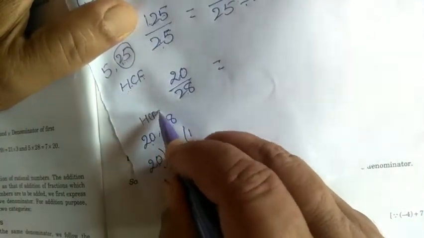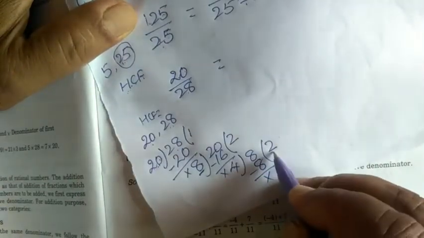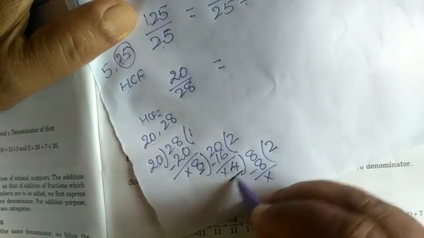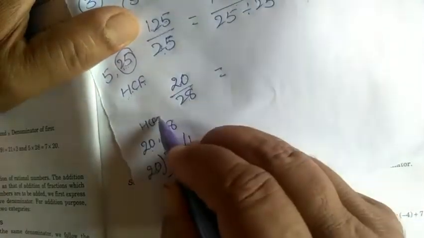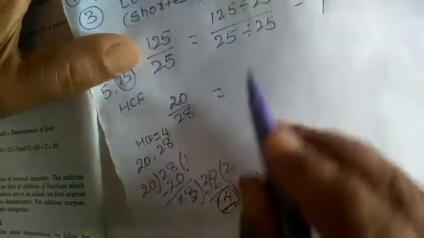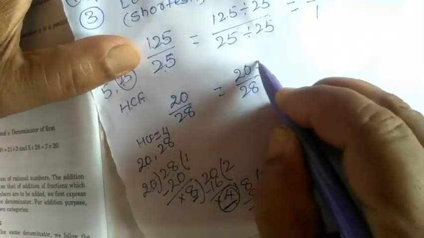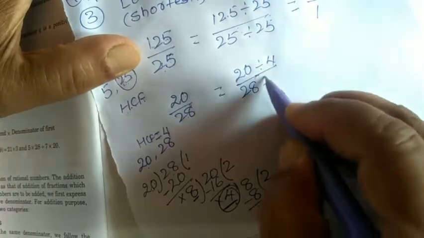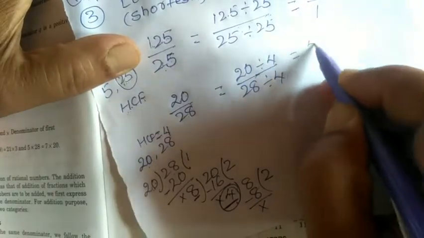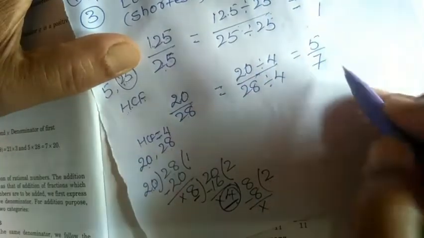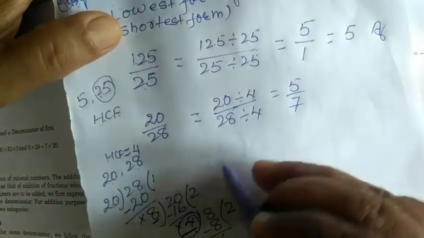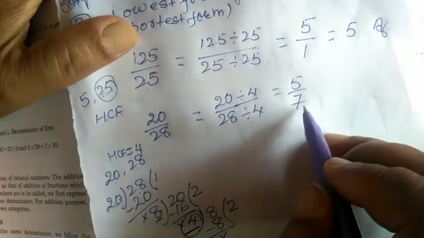So what will be the HCF here? Here the HCF is not 2. 4 is the HCF. This is the answer. So here the HCF is 4. Naturally, we have to divide the numerator as well as the denominator by 4 here. And we will get 5 by 7. So this is the shortest form of the given rational number.